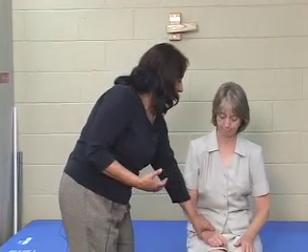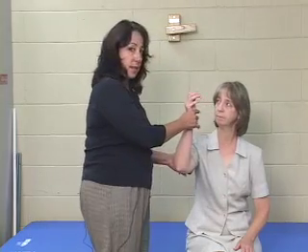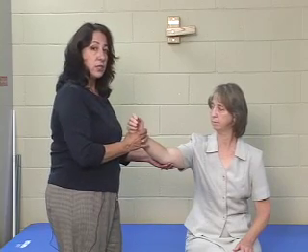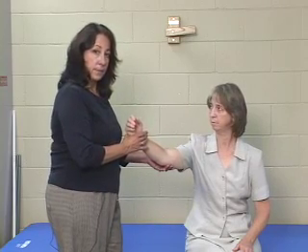So if you think of 90 degrees, you can kind of guesstimate where somebody's range is, so that if I was to look at her elbow like this, I know she's in more than 90 degrees. And if I was to look at her elbow like this, I know she's in less than 90 degrees.